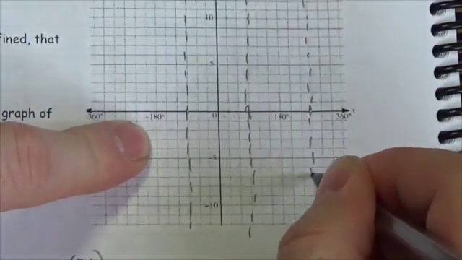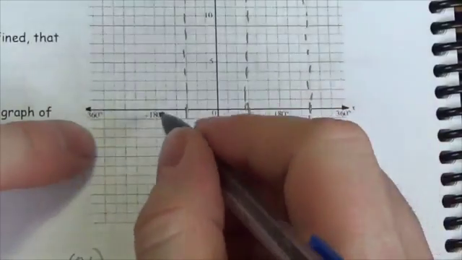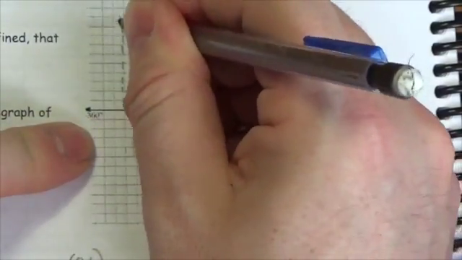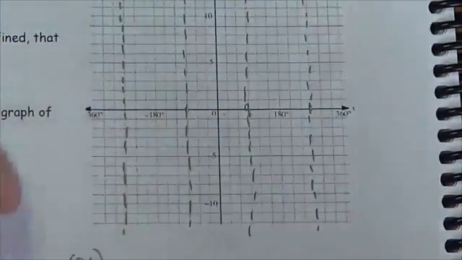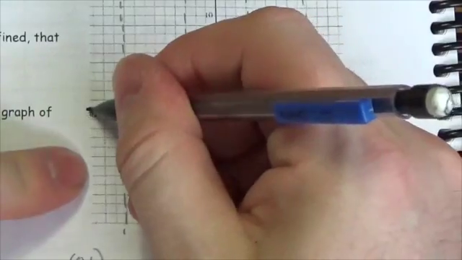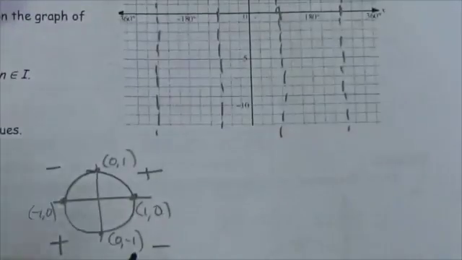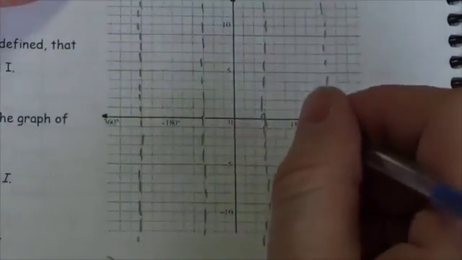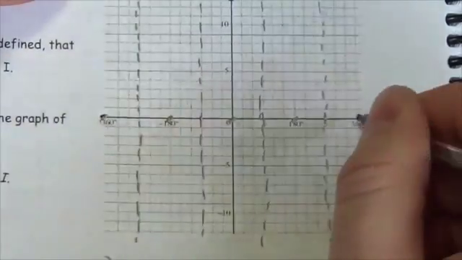Basically, as soon as the coterminal arm is on the vertical axis, it's going to be undefined. So it's going to be undefined here. And now, tangent sort of looks like this. At 0, it's 0. We identified on our unit circle here that at 0, it's 0. At 180, it's going to be 0. So we know that it's going to go through these points right here. And at 360, it'll be the same thing.